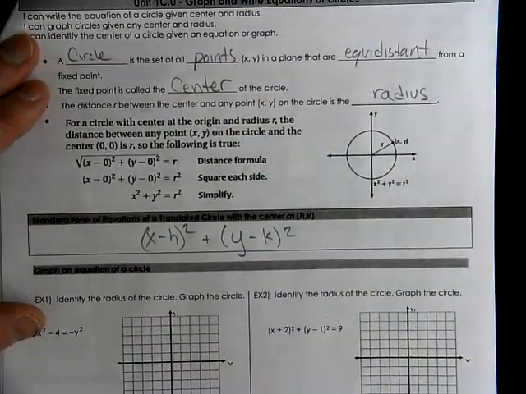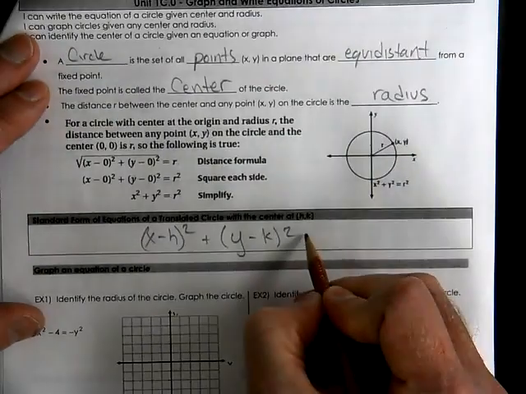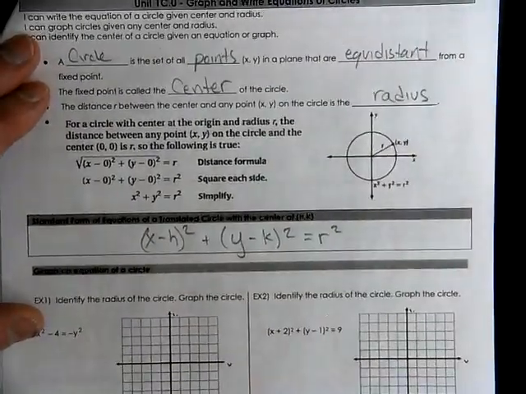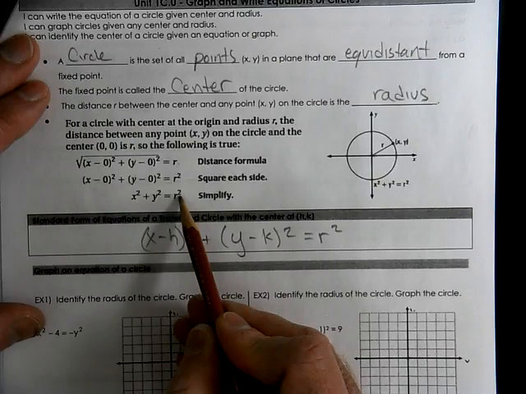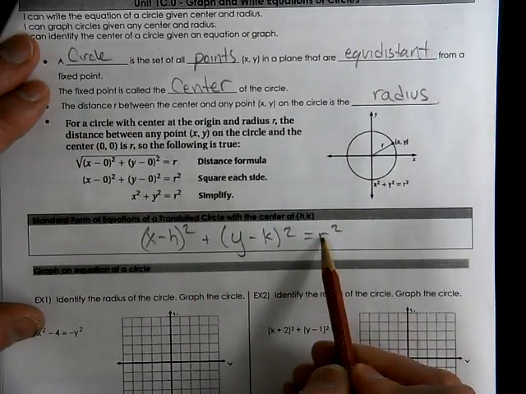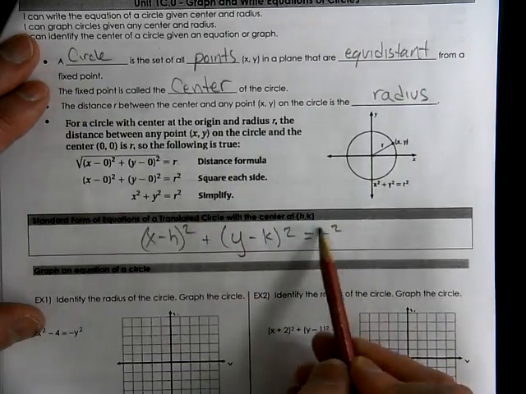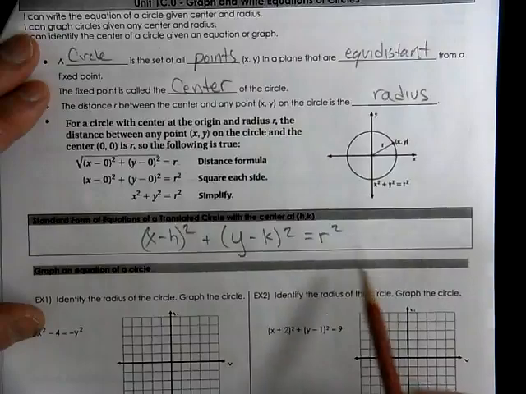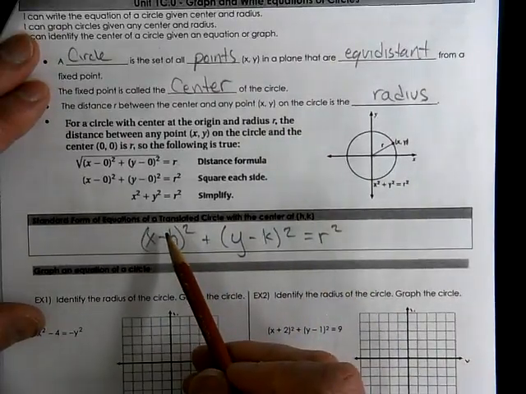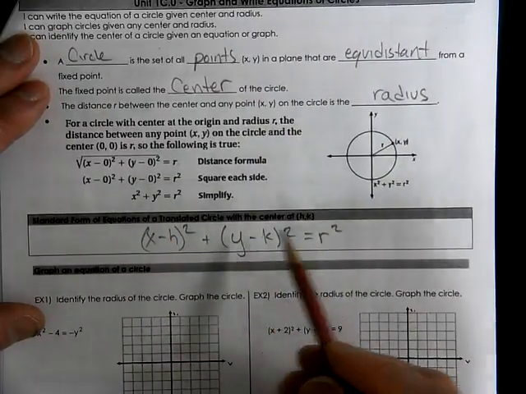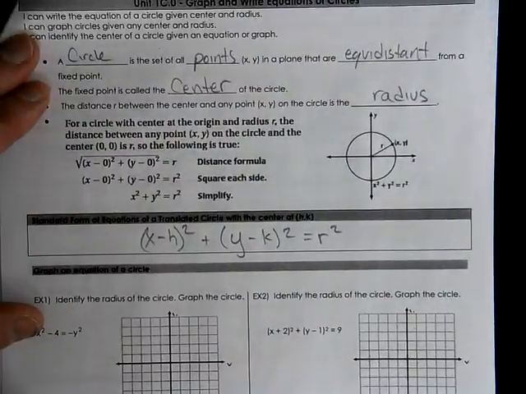It's your vertical distance. And following our formula here, we take our radius squared as the value in your equation. It's almost like a squared plus b squared equals c squared. It's all the same formula.